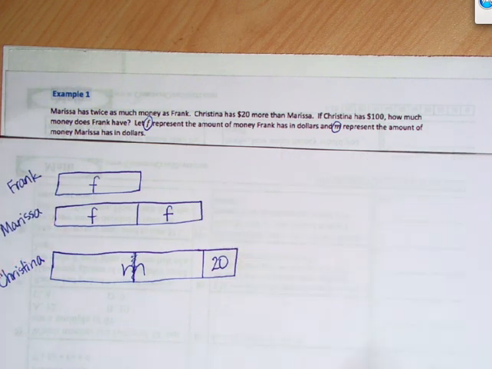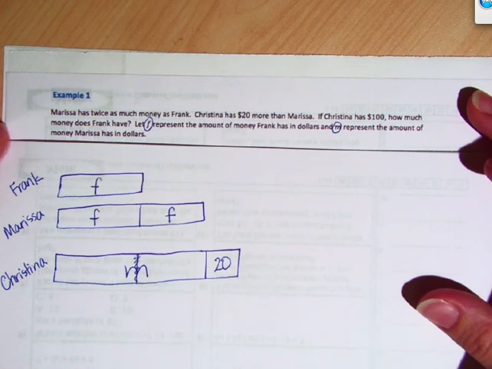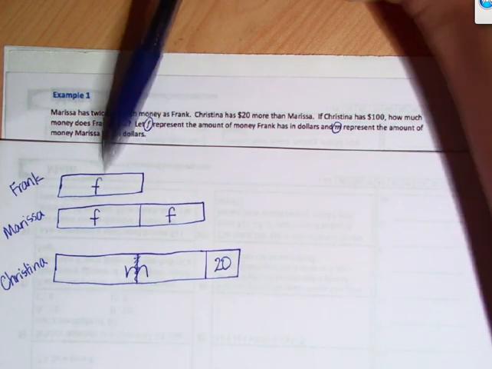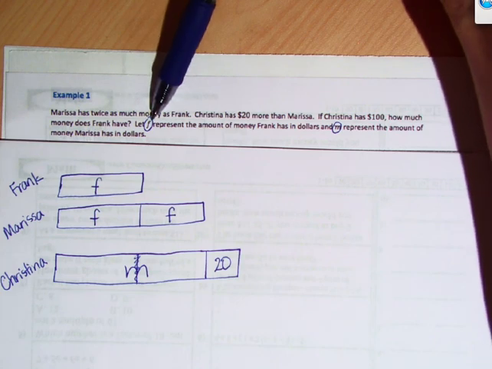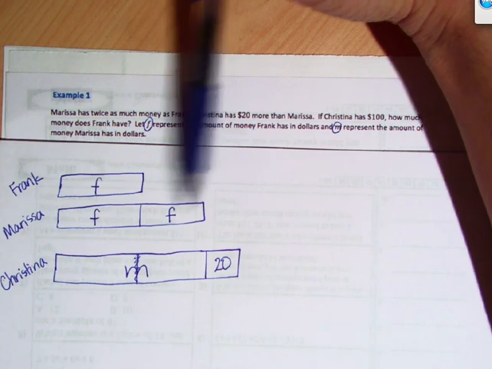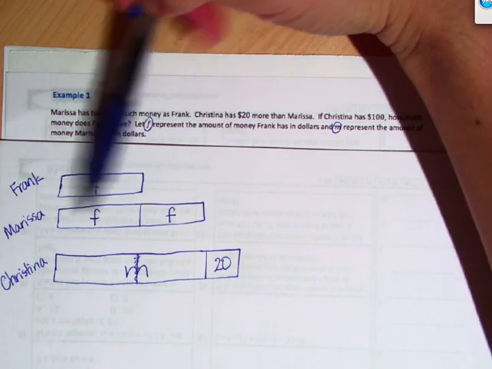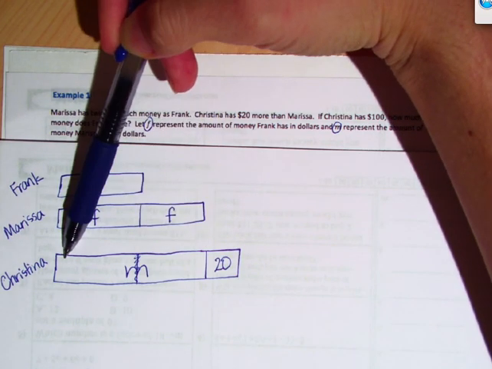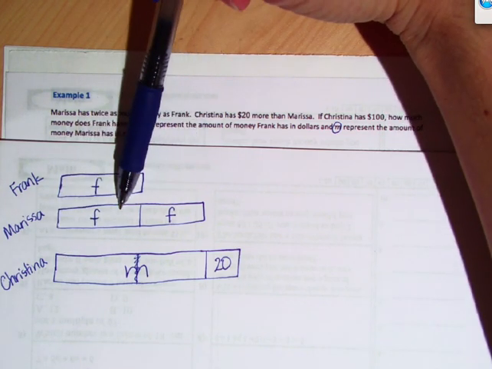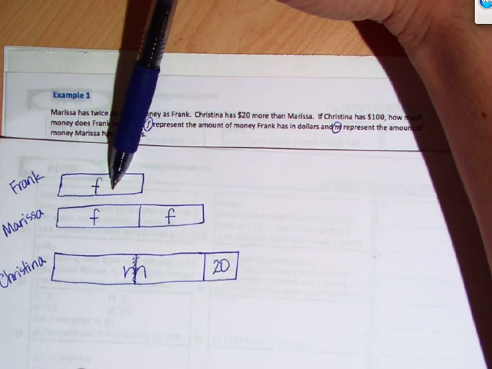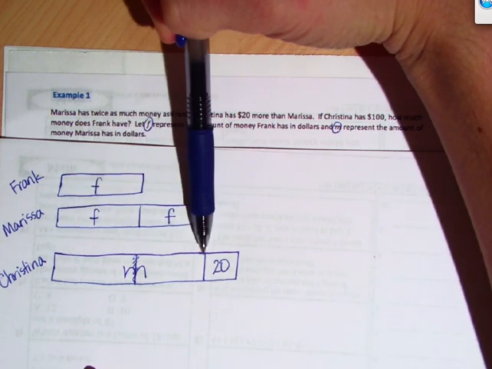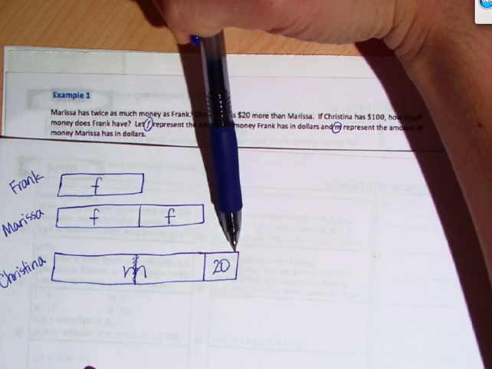Okay, I hope that that's kind of making sense to you how we set that up. We know that Marissa has twice as much as Frank, and Frank has F. That's how much money he has. All right, this is represented by Marissa, which we know is M. So this amount is M. Now we didn't put M here because we need to know that those are the same as 2 of this. And we know that Christina has what Marissa has and $20 more.